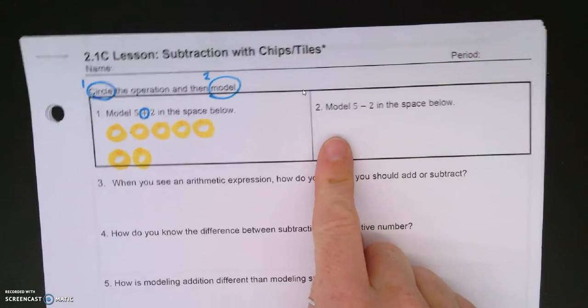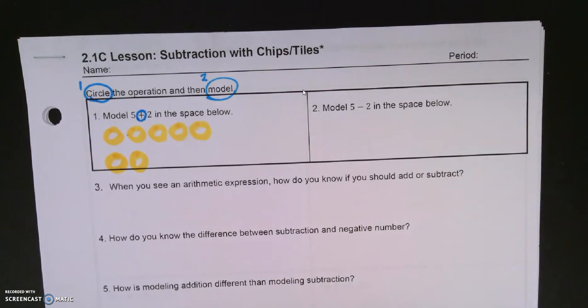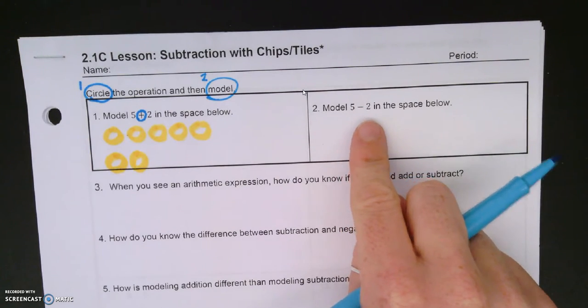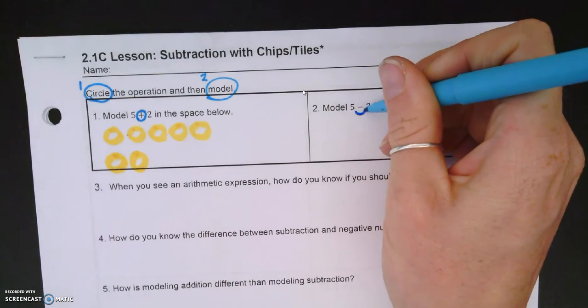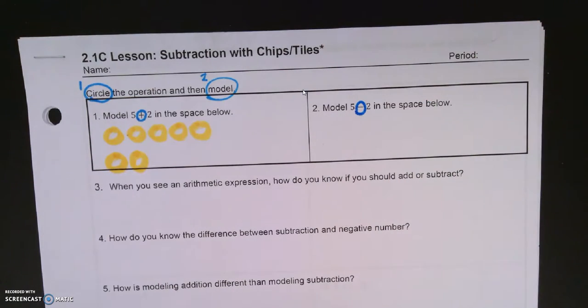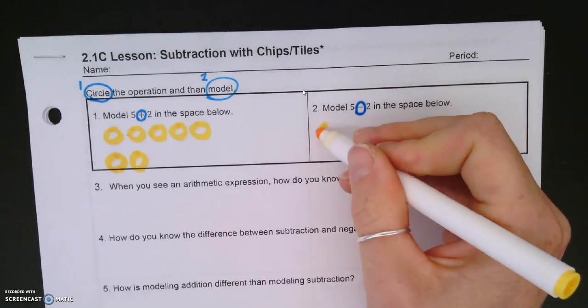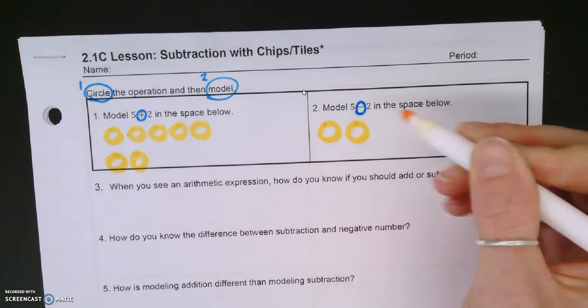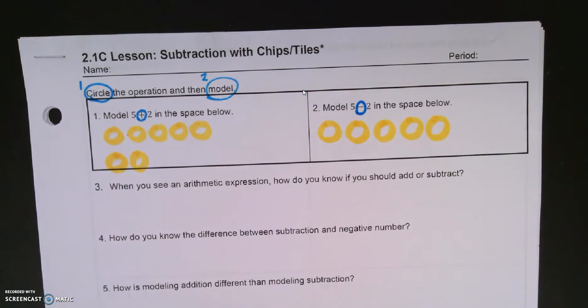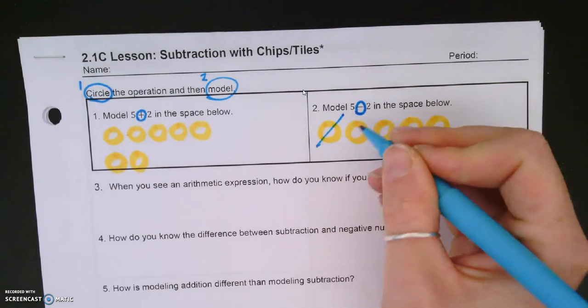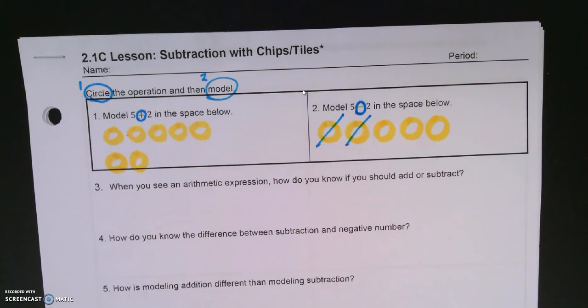Let's look at model number 2. It asks us to model 5 take away 2 in the space below. We need to circle the operation, subtraction. So we need to put in 5 positives, so 5 chips not filled in, 1, 2, 3, 4, and 5, and I need to take away 2 positives. Do I have 2 positives to take away? Why, yes I do. Bam, bam, they're gone. I know, good sound effect, right?